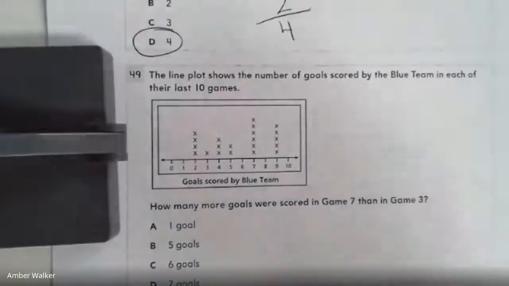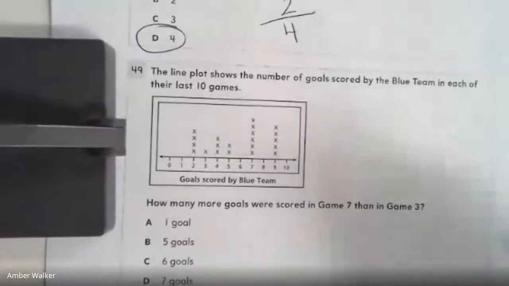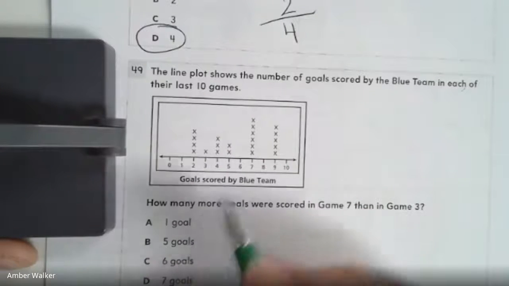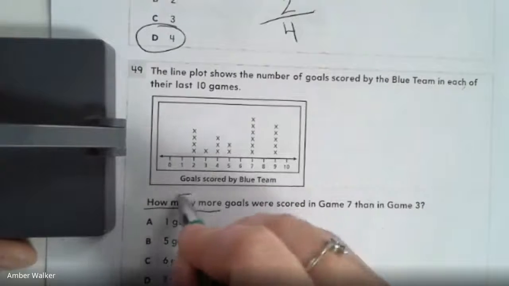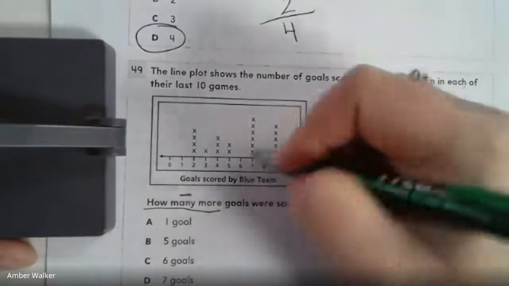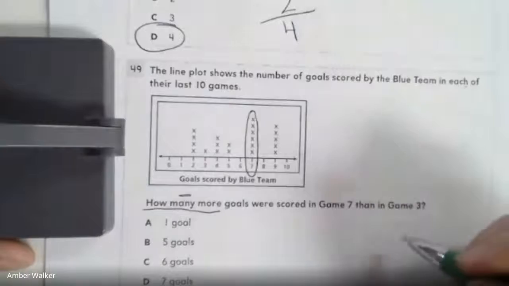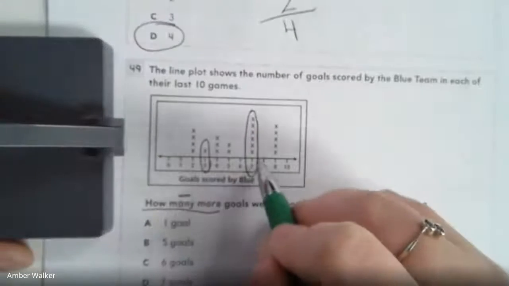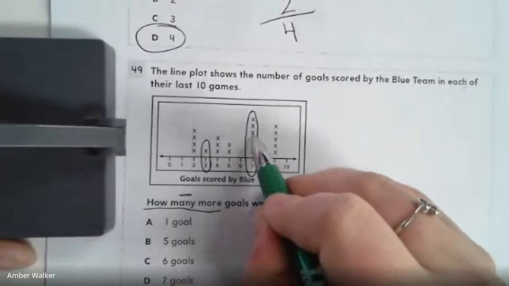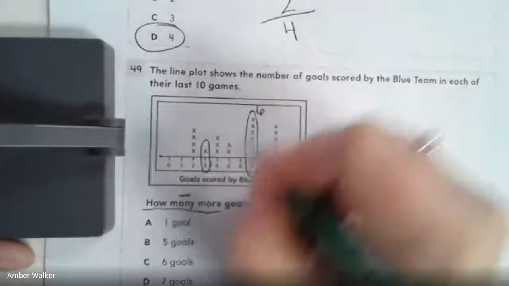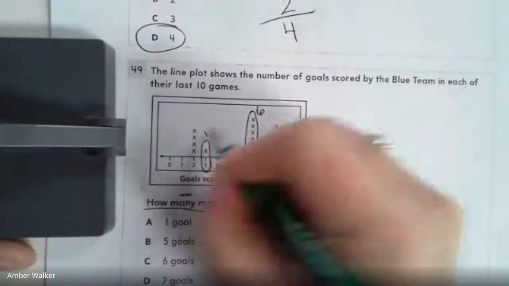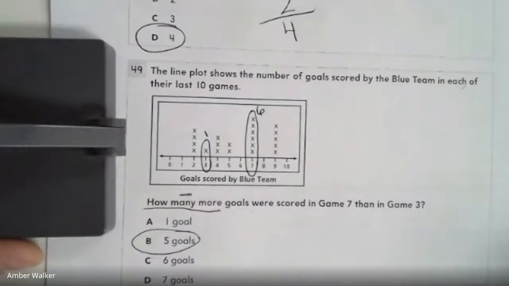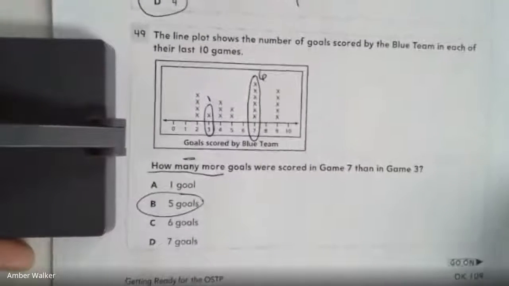The line plot shows the number of goals scored by the blue team in each of their last 10 games. How many more, there's another subtraction, goals were scored in Game 7 than in Game 3? So goals on the blue team for Game 7 were 1, 2, 3, 4, 5, 6. And for Game 3 was 1. 6 minus 1 is 5.